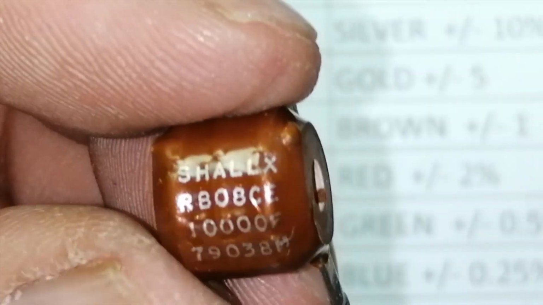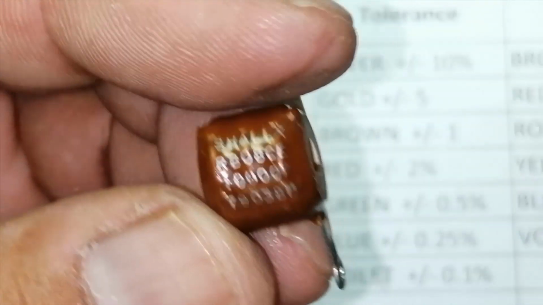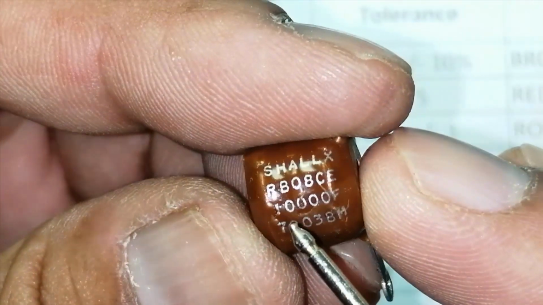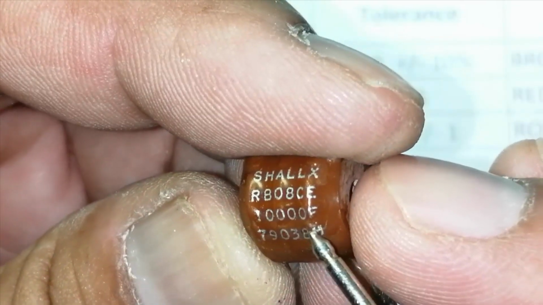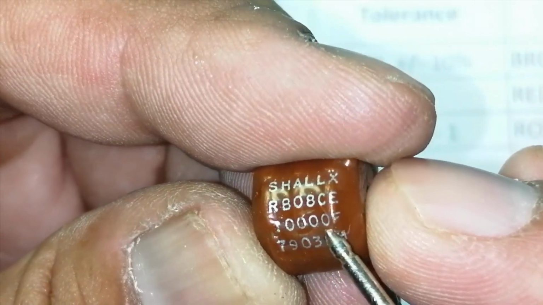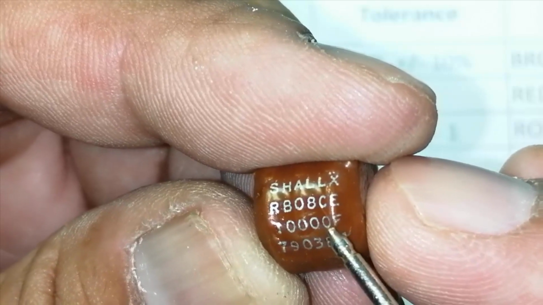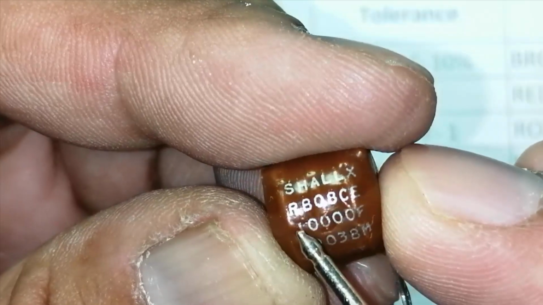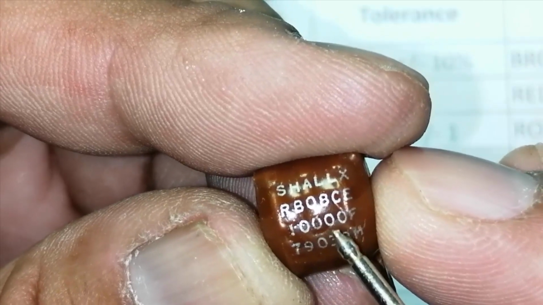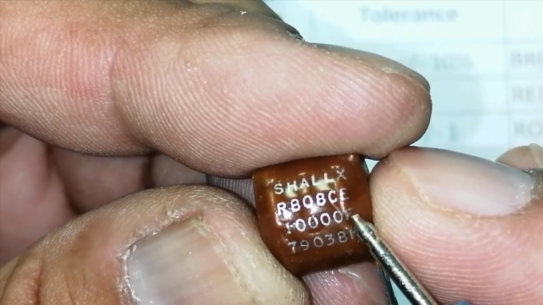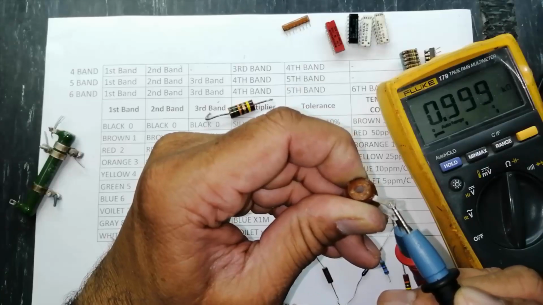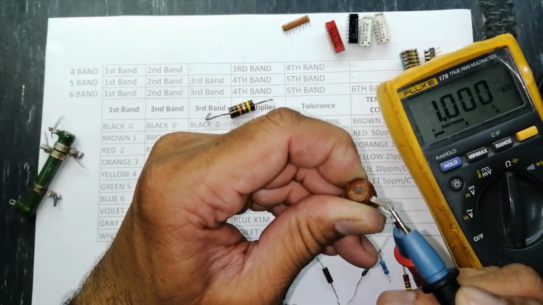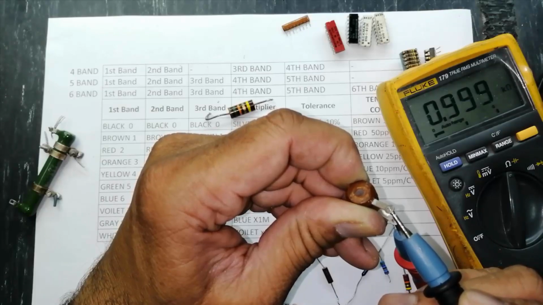Then we have another type, it is also a fixed resistor. Its value is also mentioned here, 10000F. So you have to consider the last, that is the percentage. So it is 1000 and 0%. Very nice. So it is a perfect fixed resistor. We can see it is 1.000.